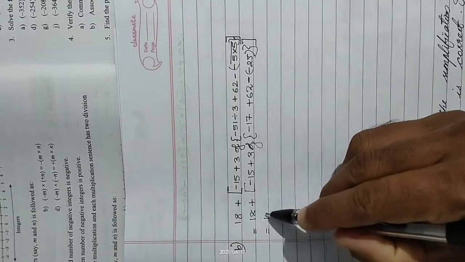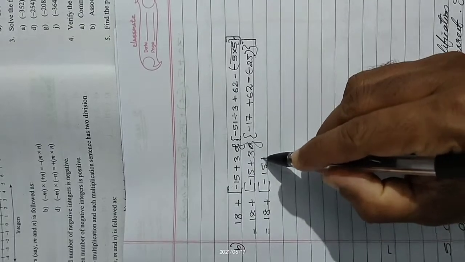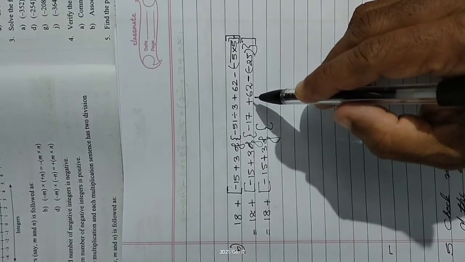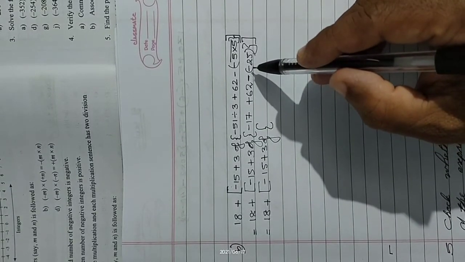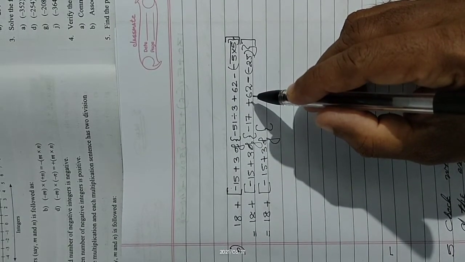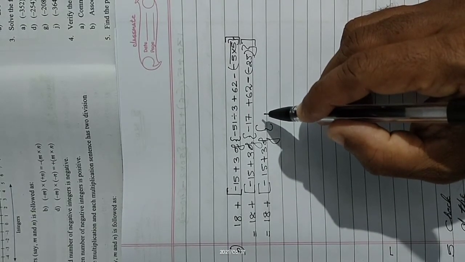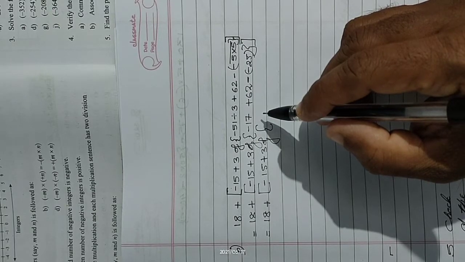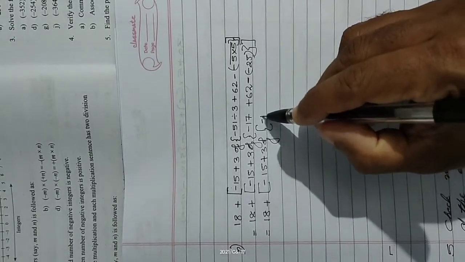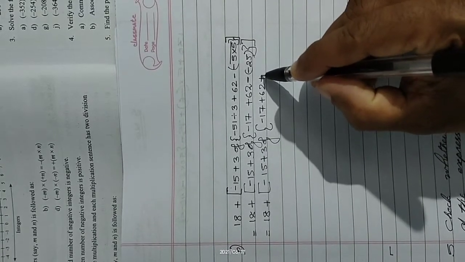Then that is equal to 18 plus negative 15 plus 3 of curly bracket. Inside this curly bracket there is addition and subtraction both. So negative 17 plus 62. One is negative and another is positive. So what we do is that we can rewrite this negative 17 plus 62. Here negative and negative changes to positive 25.